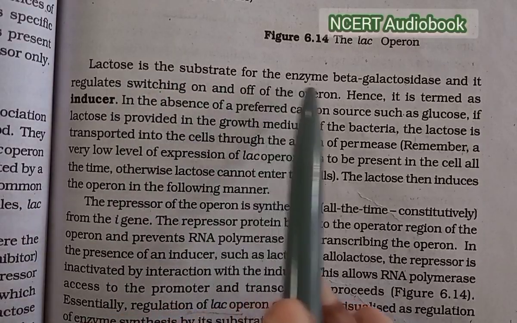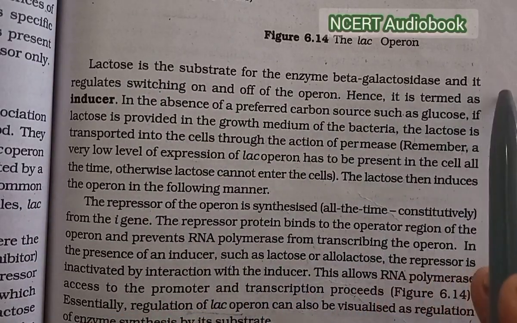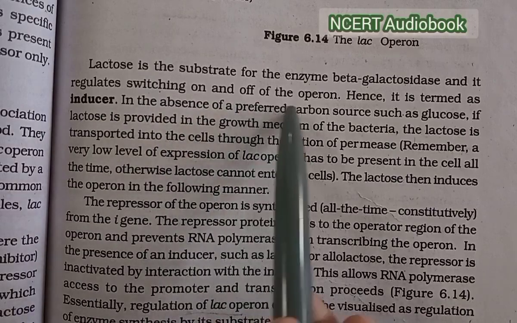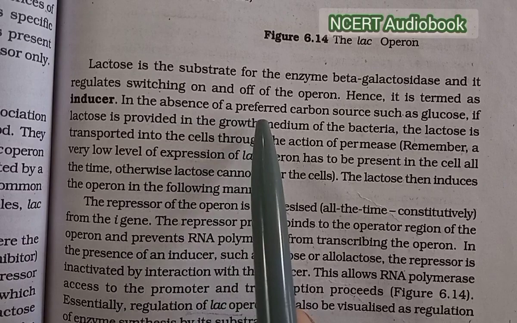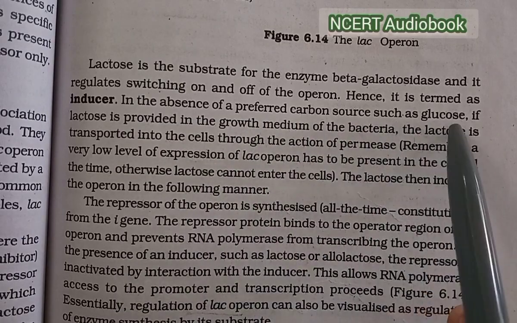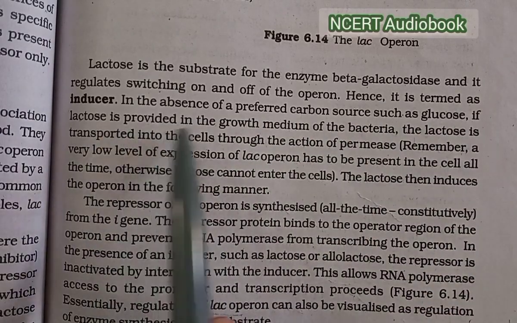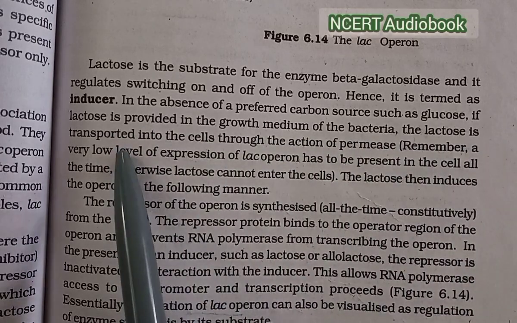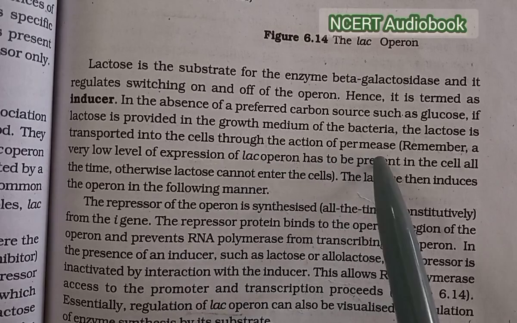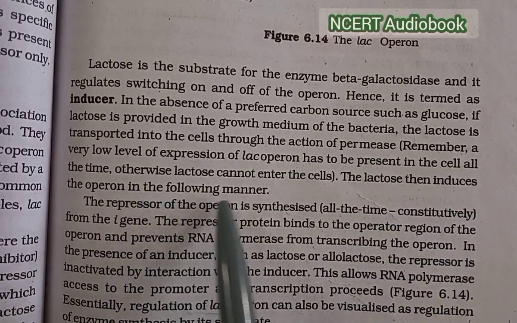Lactose is the substrate for the enzyme beta-galactosidase, and it regulates the switching on and off of the operon. Hence, it is termed an inducer. In the absence of the preferred carbon source, such as glucose, if lactose is provided in the growth medium of the bacteria, the lactose is transported into the cells through the action of permease. The lactose then induces the operon in the following manner.